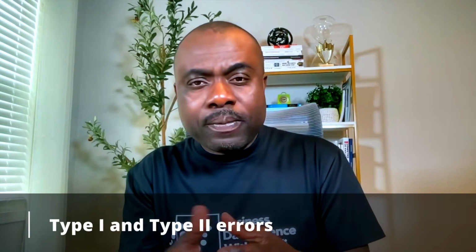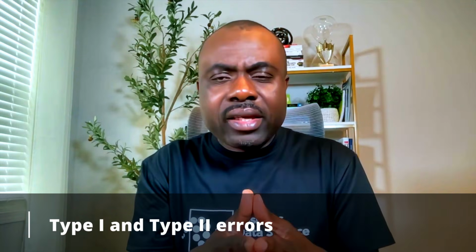Okay, and then finally, we have something called type 1 error and type 2 error. Type 1 error is what is typically called a false positive, and type 2 error is a false negative. So it's possible that you may reject a null hypothesis that is actually true. That's 5% of the time if you set your significance level at 5%, it means that could happen 5% of the time.